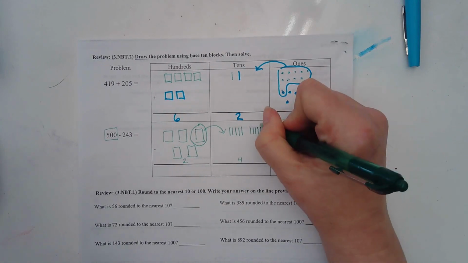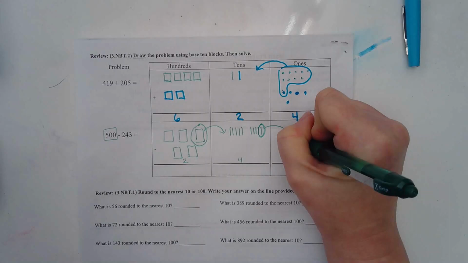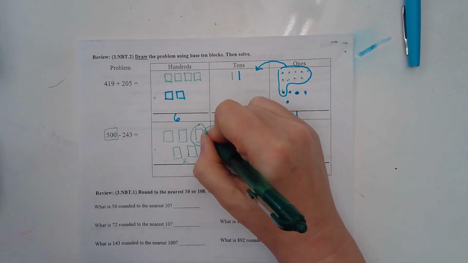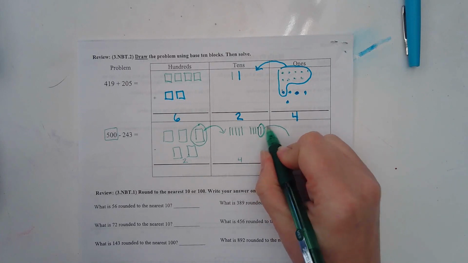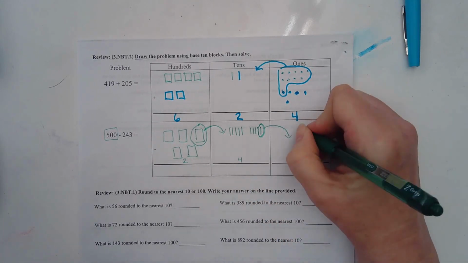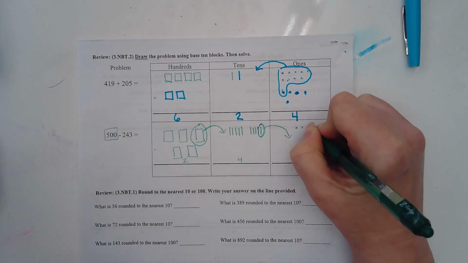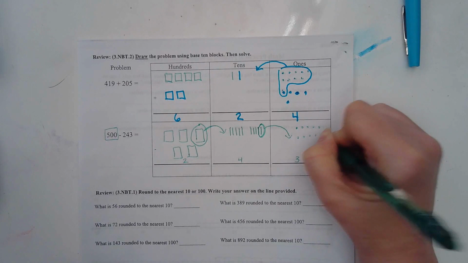So we'd come next door and take a bundle of 10 and move it to the ones column, and we show that by circling it with an arrow that it's being moved. So this one's being moved here, and I would ungroup it into 10 ones. 1, 2, 3, 4, 5, 6, 7, 8, 9, 10.